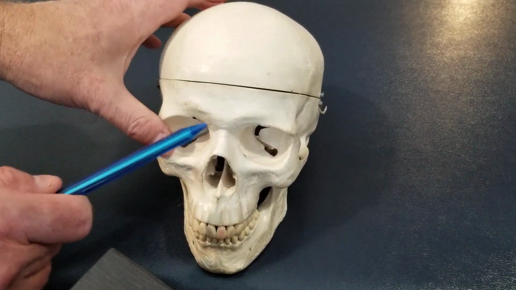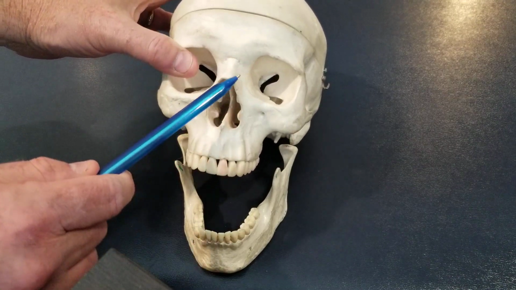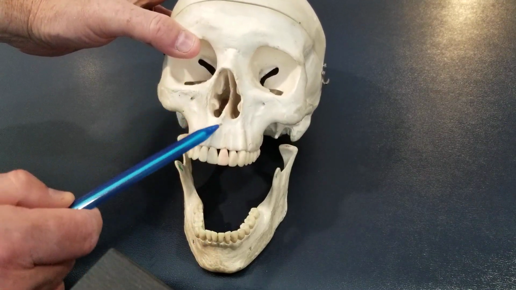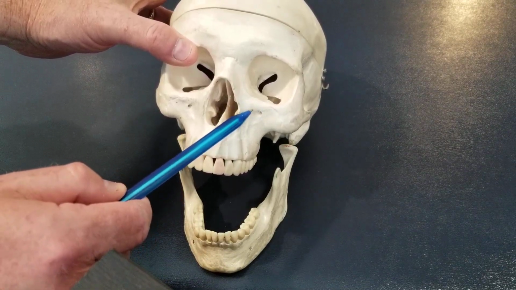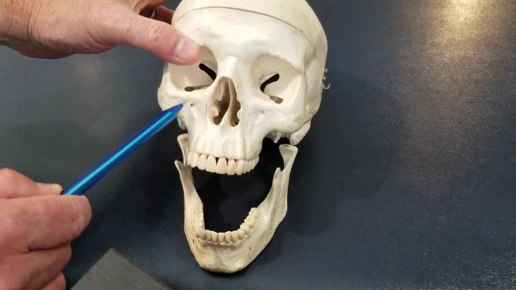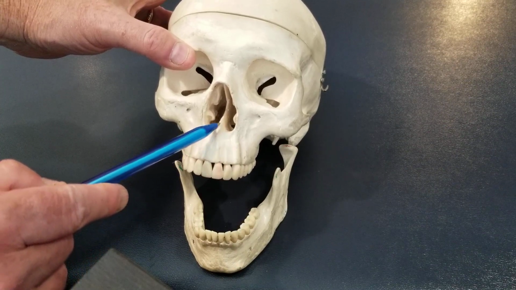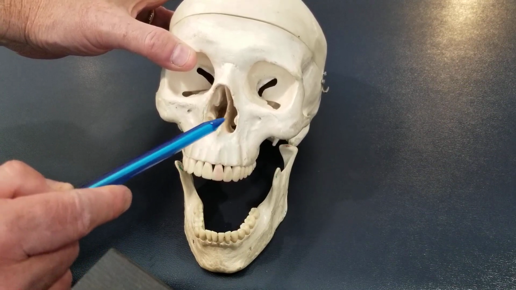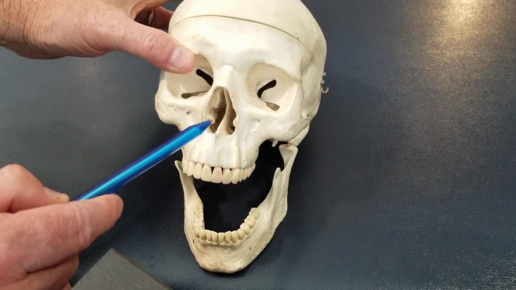What we're going to do here is stay on the front. We've got the nasal bone. Then we're going to have the maxillary bone, which is the bone right under the undersurface of the eye socket. Coming around to the opposite side, this is the maxilla. All right, the vomer is a bone right here on the lower portion of the nose.